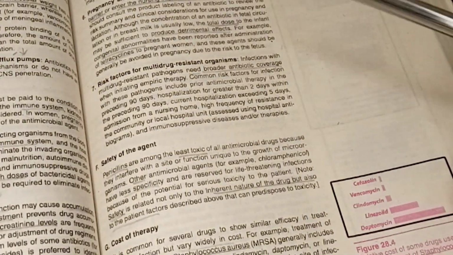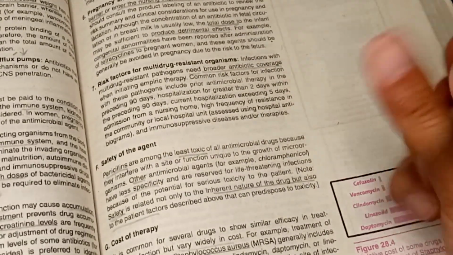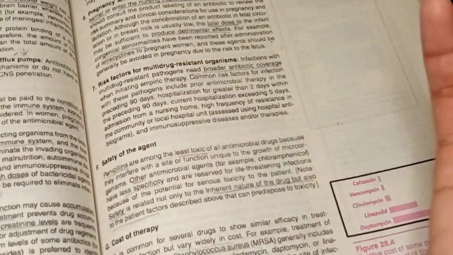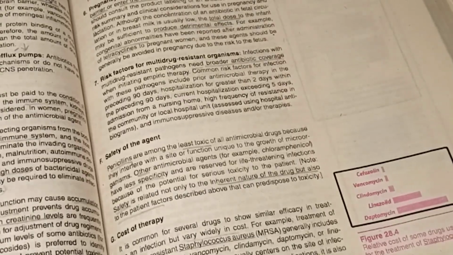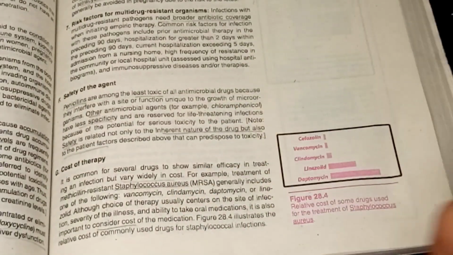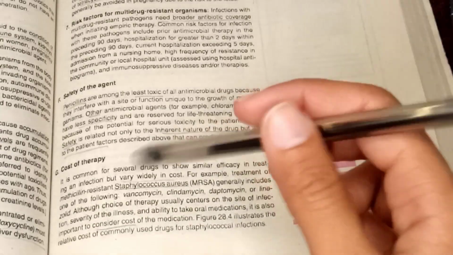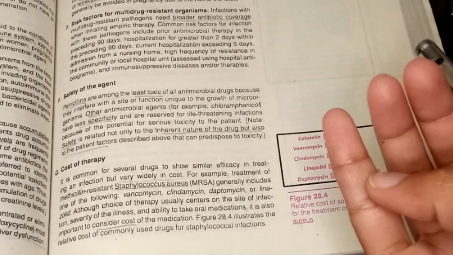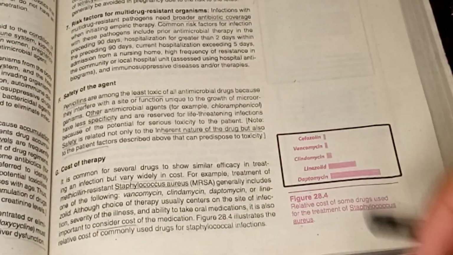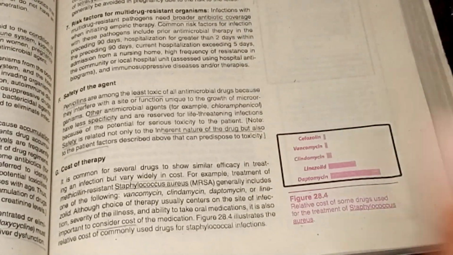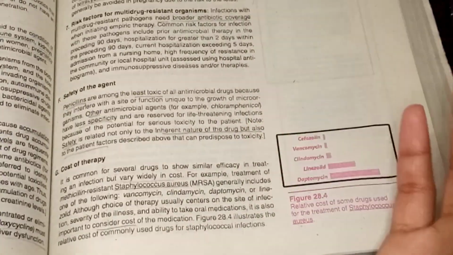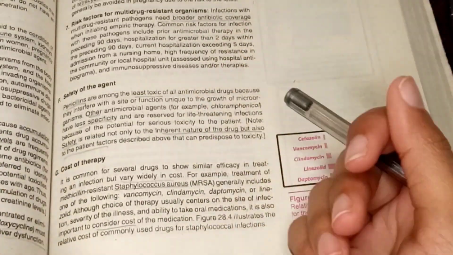And the important point is that this safety is not only related to the nature of the drug, but also to the patient factor. It means that you also have to consider the condition of the patient. Then the cost of the therapy should also be considered. The choice of therapy depends upon the site of infection, the severity of the illness, and the ability to take oral medication. But again, you have to consider the cost. For example, if two or more drugs have the same efficacy, then you are going to focus on the cost.